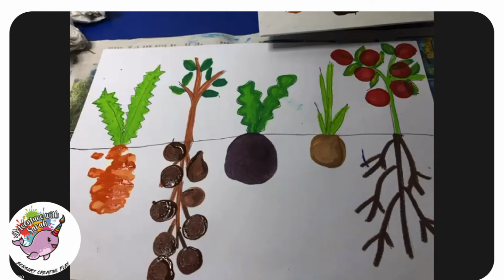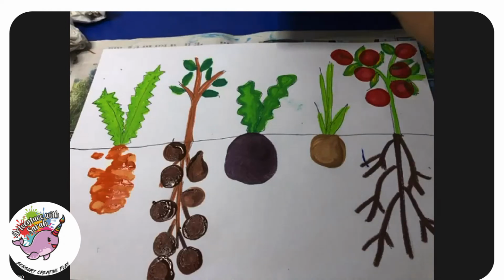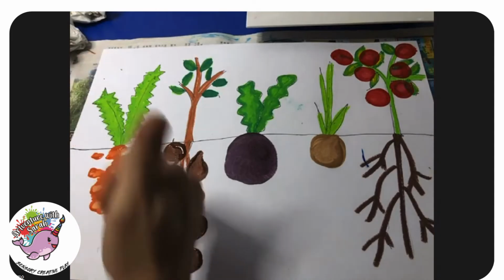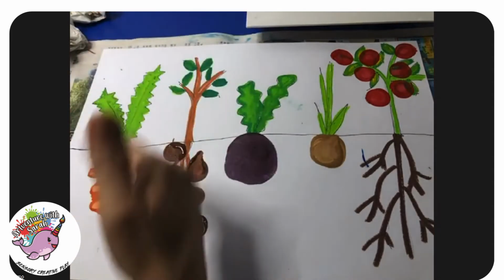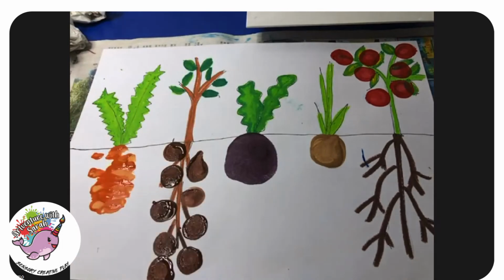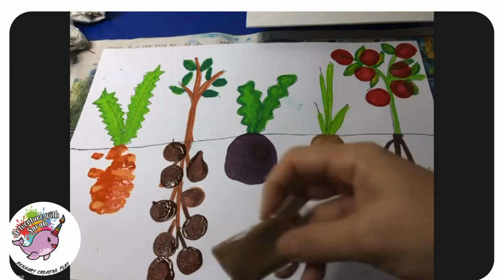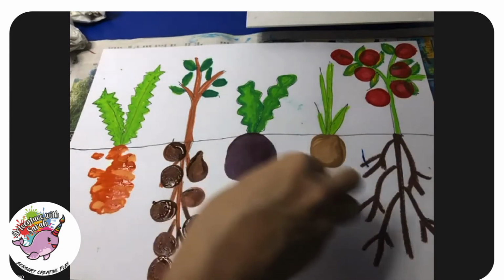Okay, we are coming almost to the end of the activity. The next part is we want to differentiate between those that are underground and those that are above ground. So underground is actually all covered with the soil, with the sand. Teacher Sarah also prepared the sand. Okay, so we're going to sprinkle the sand at the bottom here.